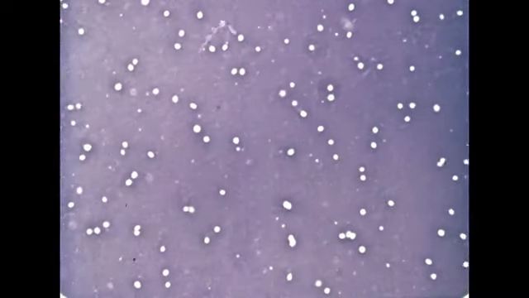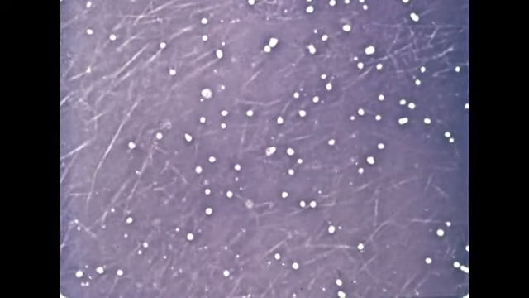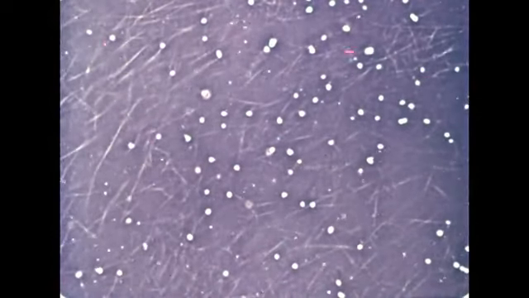Here we see fibrin forming in slow motion. The white dots are platelets. The fibrin threads form a mesh which can trap red and white cells.